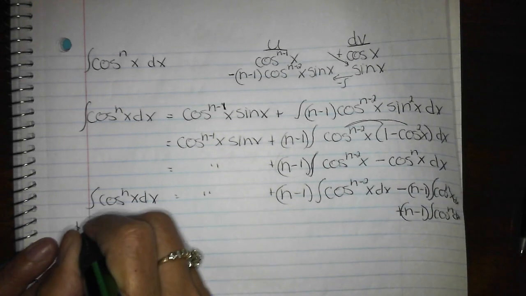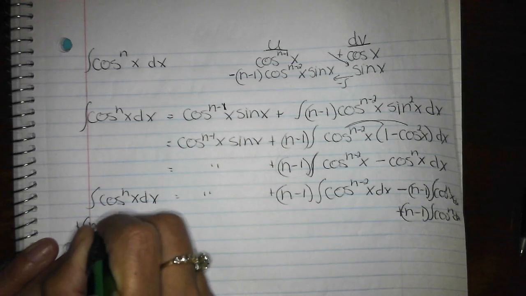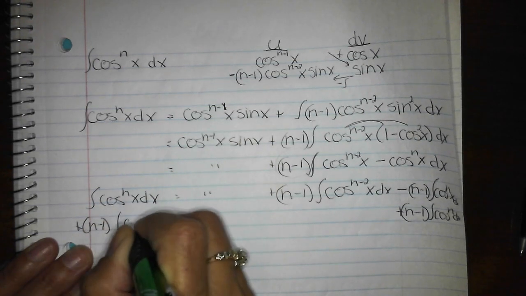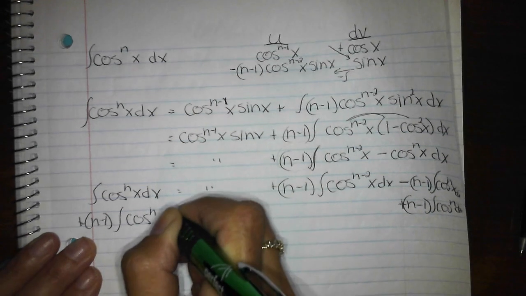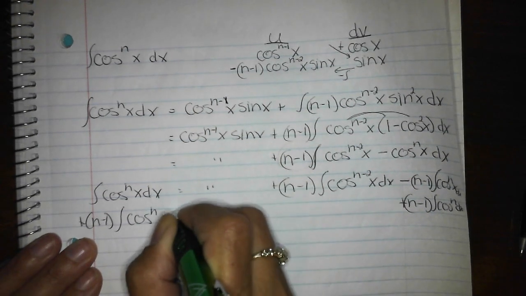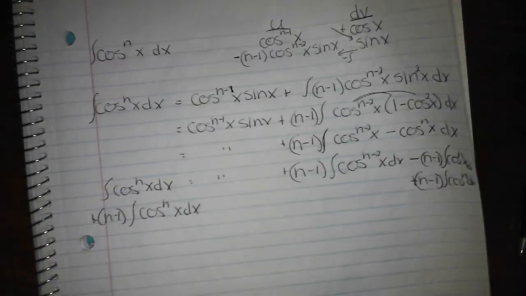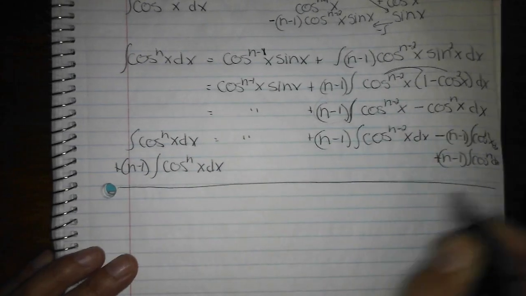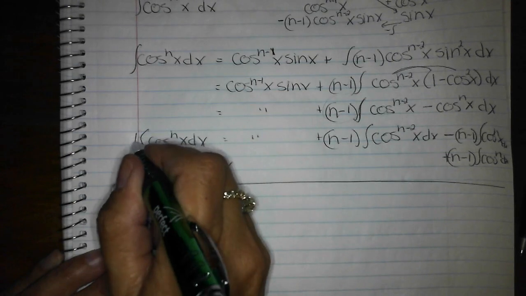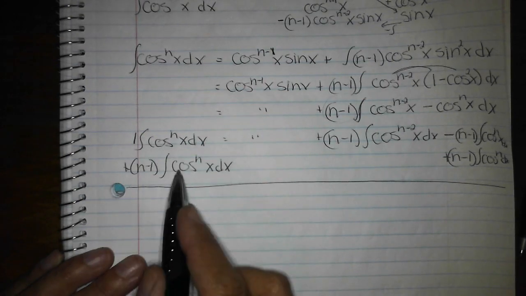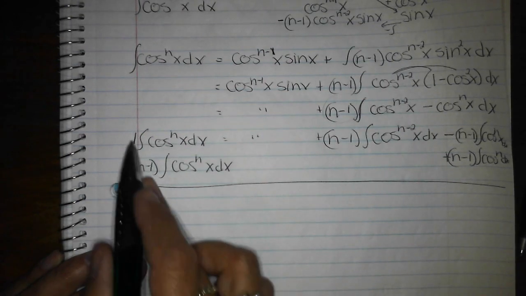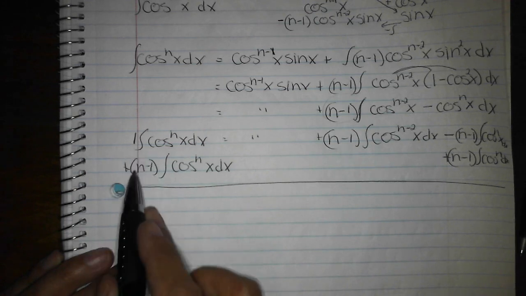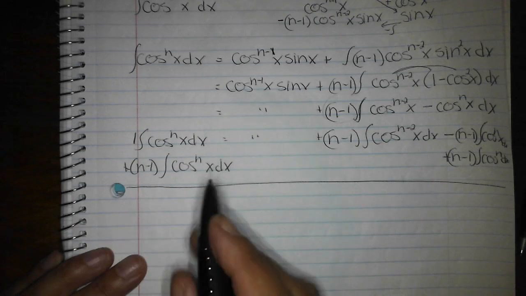So adding n minus 1. So remember, there's like a 1 out here. So when I'm adding these like terms, I'm just adding the coefficients out in front. So the 1 plus n minus 1, the 1's cancel. I'm just going to get n.